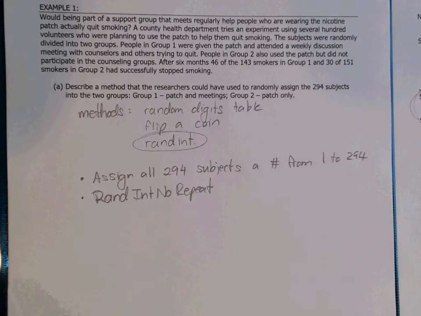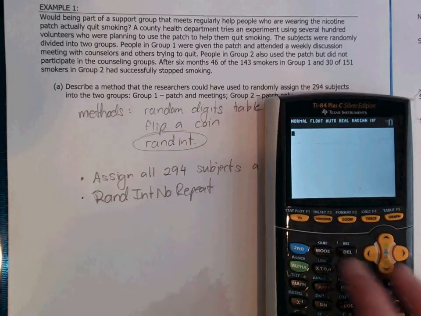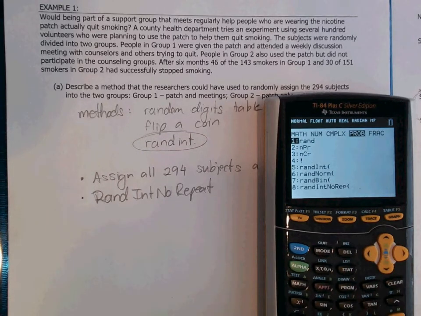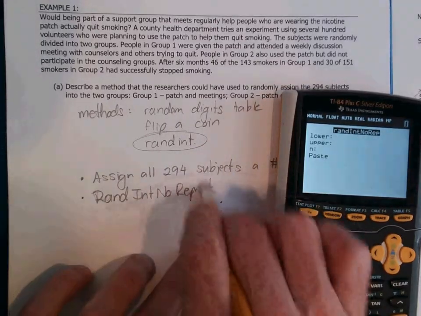Now I forget the order of the commands on my calculator, so I'm going to go to it. Math, probability, randint, no rep. So I'm going to erase this.